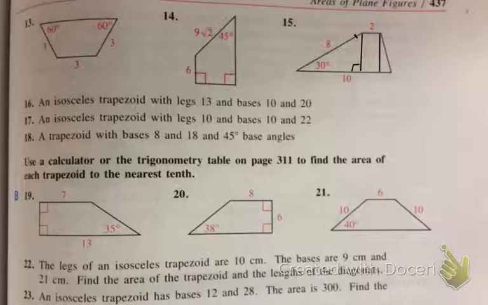So this is a 30, 60, 90-degree triangle. So we have 30, 60, 90, where we have s, 2s, s square root of 3, right? Can we get the height from there? Okay, and then that would be the same height. Well, it doesn't matter if we already have our height. We'd have our base 1, base 2. Okay. Good?